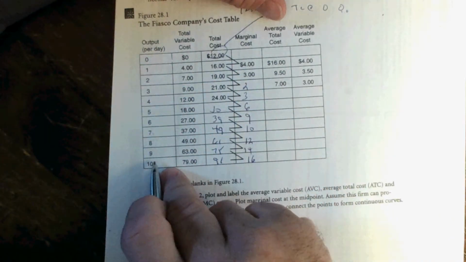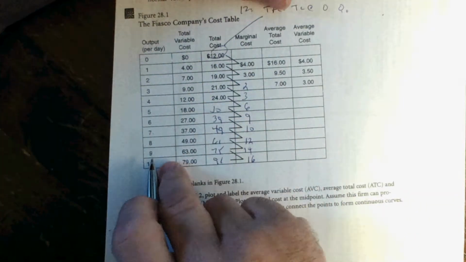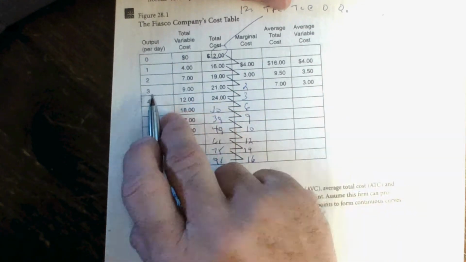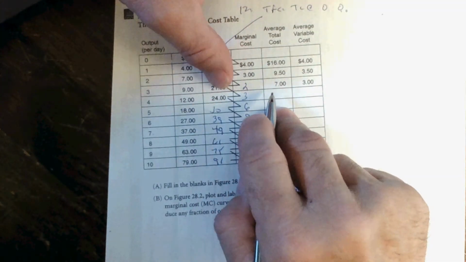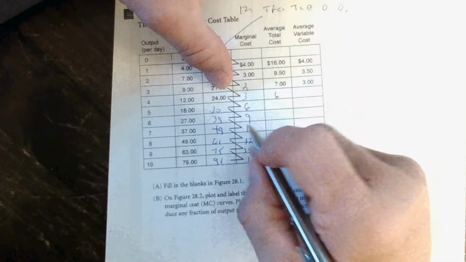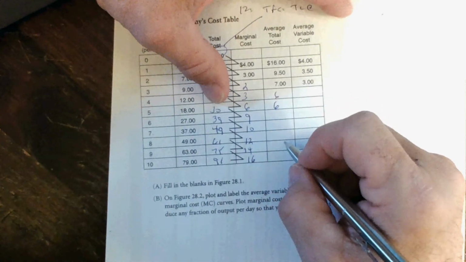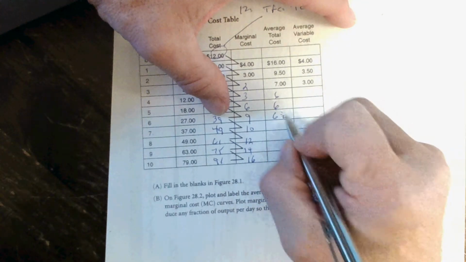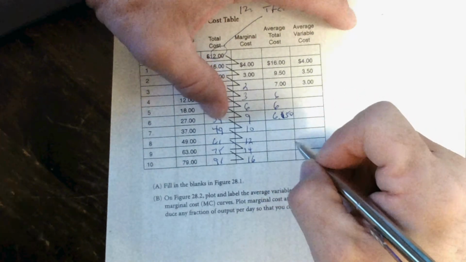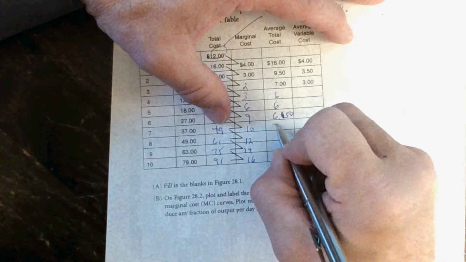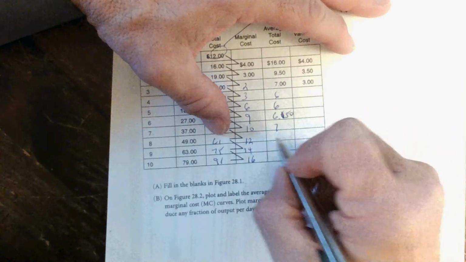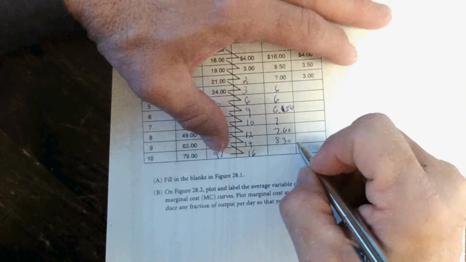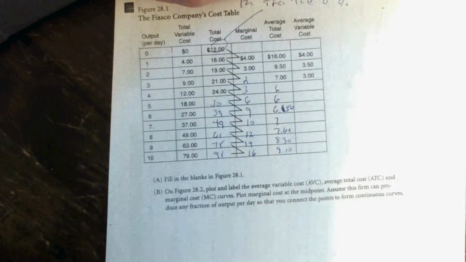So you take 12 and divide it by quantity of output, or you can take your total cost and divide it by quantity of output. 16 divided by 1 is 16, 19 divided by 2 is 9.50, 21 divided by 3 is 7, 24 divided by 4 is 6, 30 divided by 5 is also 6, 39 divided by 6 is 6 and a half, it's 6.50, 49 divided by 7 is 7, 61 divided by 8 is 7.6, 75 divided by 9 is 8.30, and 91 divided by 10 is $9.10.